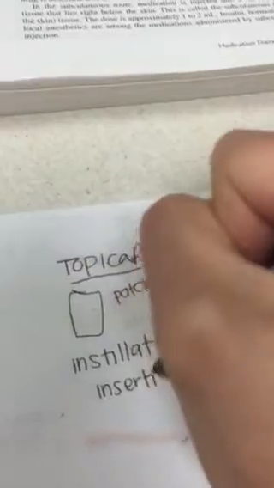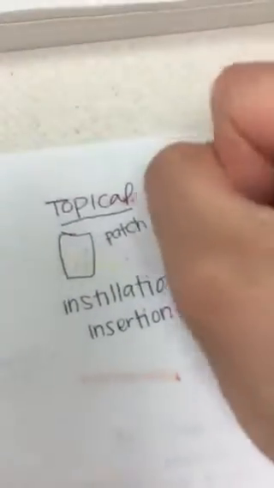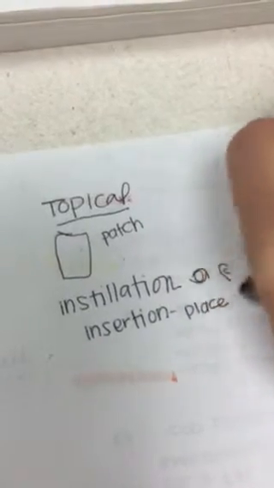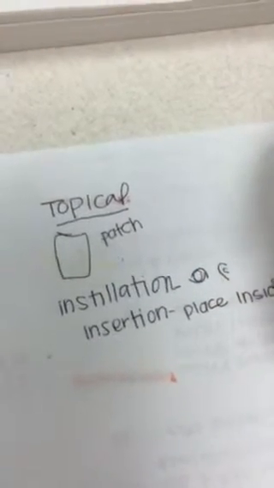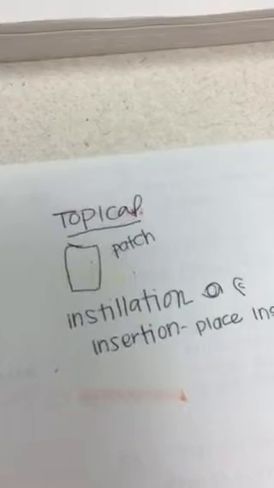Just ignore my awful drawings, but that's okay. Insertion. When you insert something, what are you doing? You're placing it inside. So that's why it makes sense that you can insert it into the vagina, urinary bladder, or rectum.